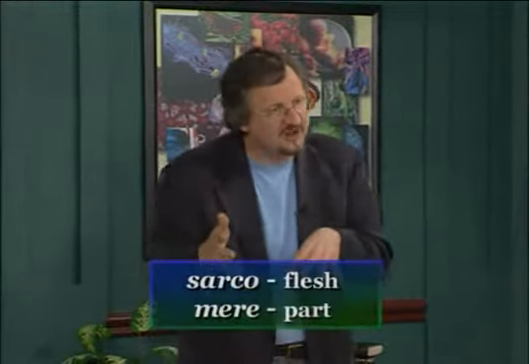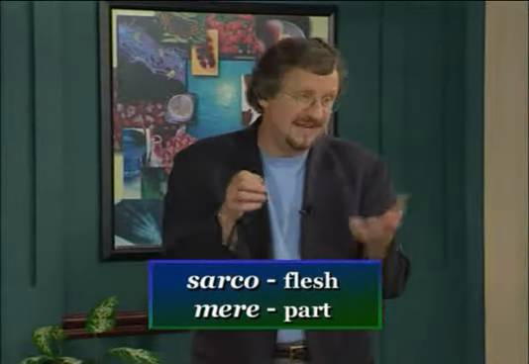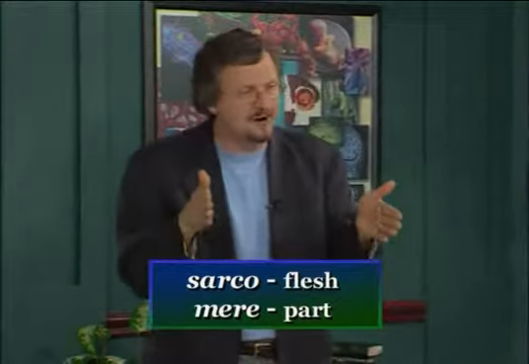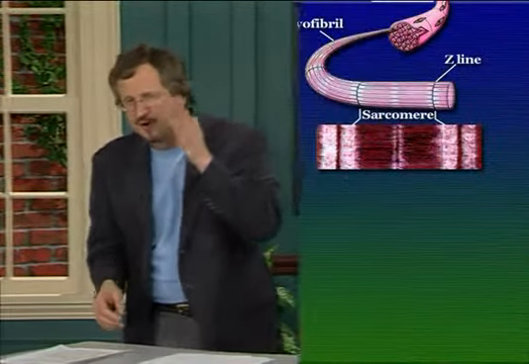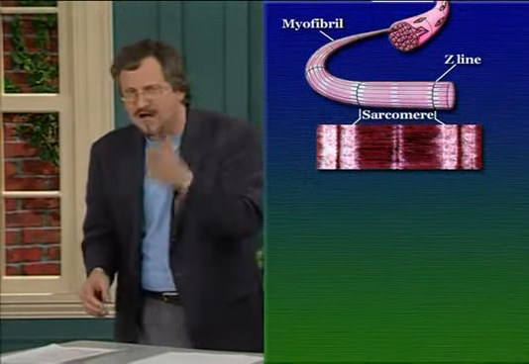So what we want to do is to focus in on how a sarcomere works. Actually, the word sarco is from the Greek root for flesh, and mere is a root meaning basically part. So sarcomere basically means flesh part. It's the functional unit of how muscle cells work. Okay, now let's get back to looking at the hierarchical organization of muscle function by considering what it would look like if we now cut a cross-section through a single myofibril.